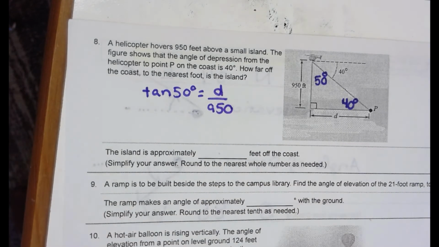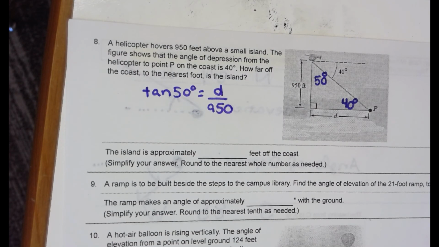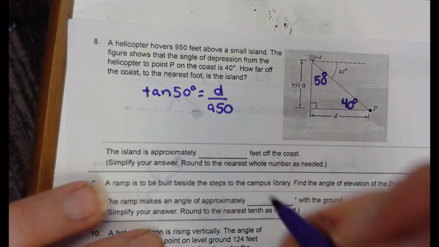Just looking at it, I know in my calculator, 40 degrees is smaller than 50 degrees, so this answer better be over 950. Okay, what's that, Micah? Oh, 1,132. Yep, I totally agree.